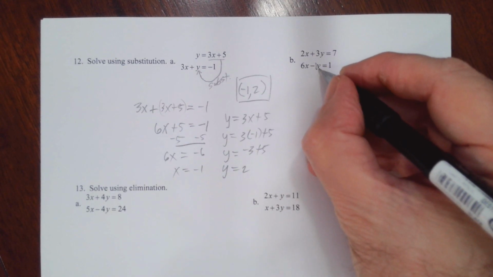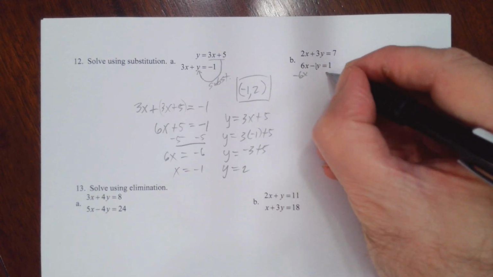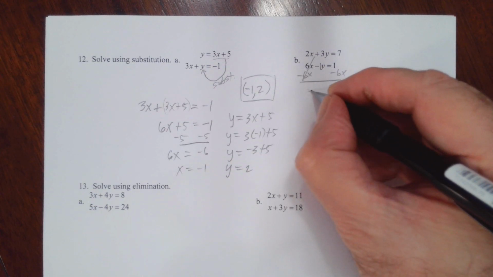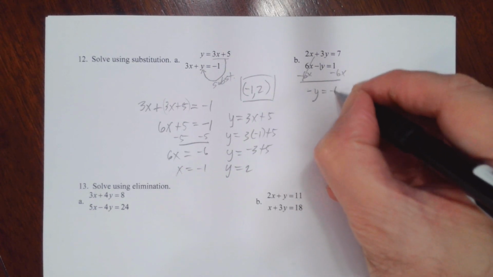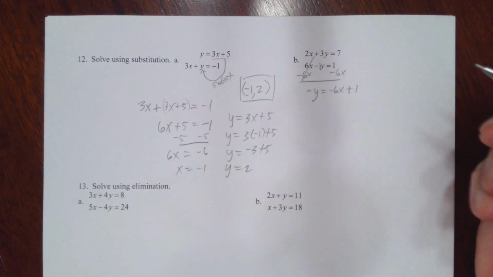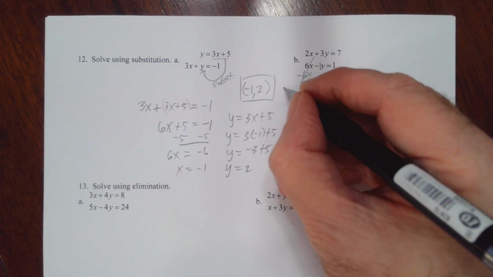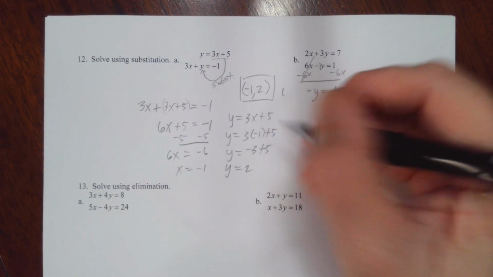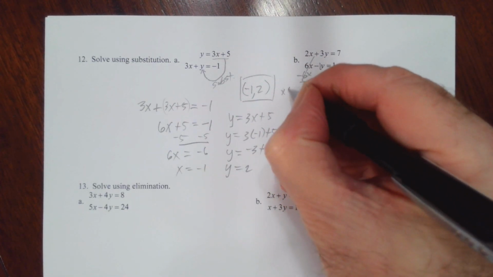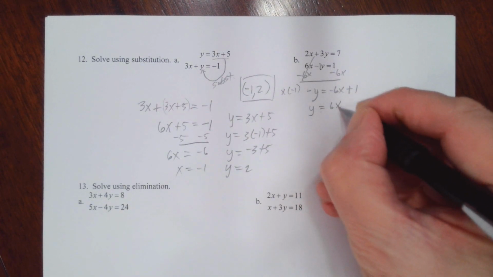So we want to solve for y in the second equation. So we're going to subtract 6x on both sides. Well, these cancel. You get a minus y equals negative 6x. Now that's a plus 1, or a positive 1, make sure you write plus 1. And we know we need to multiply by negative 1, because I need a positive y. So each of our terms will change signs.